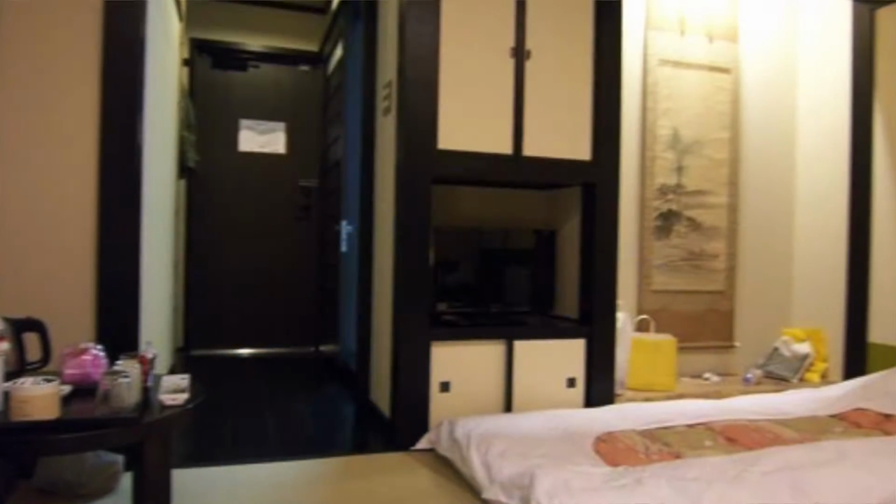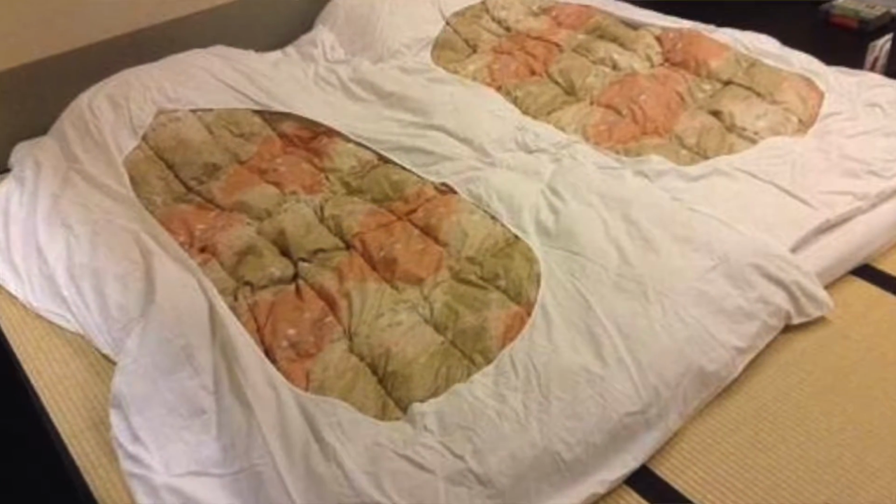Now it has a regular door that closes. It has its own bathroom. It has its own shower and its own tub. But we are sleeping on the floor on tatami mats. So I'm gonna have to get used to that. Hopefully my old body can handle it. But we decided in the end that it would be kind of cool to do sort of a traditional thing while we were there, at least for part of the time.